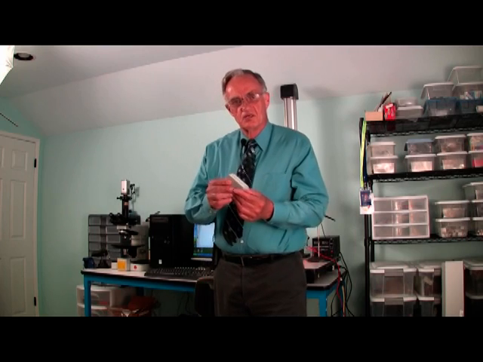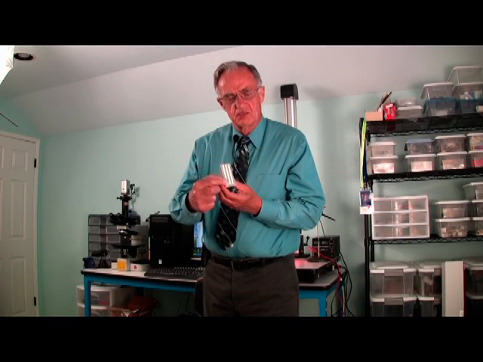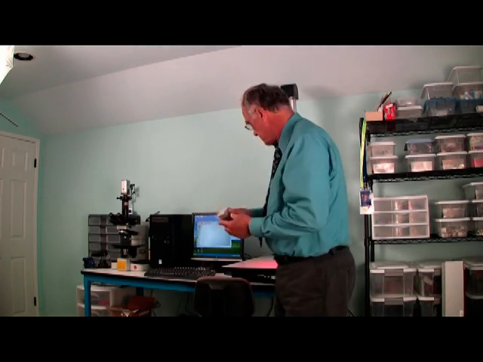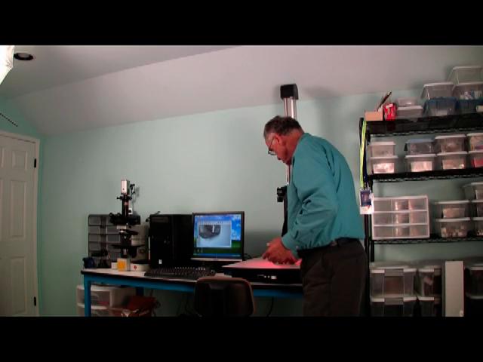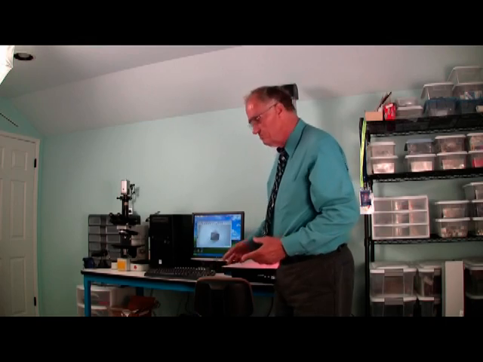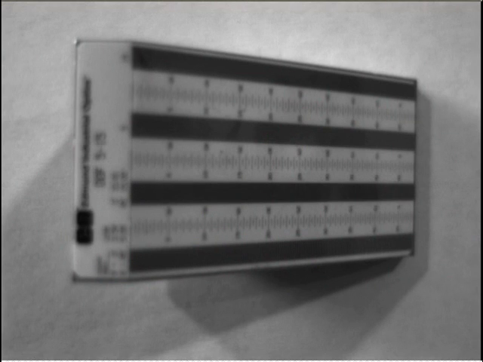Here's a commercial depth of field target. It's a triangular shaped fixture with a scale on its hypotenuse. You place this in the field of view and you can observe where the scale is within focus. Here's the image of the depth of field fixture.